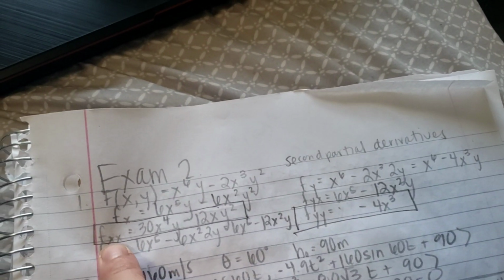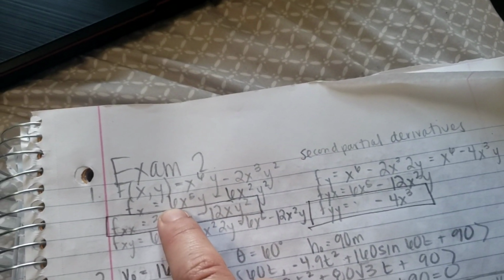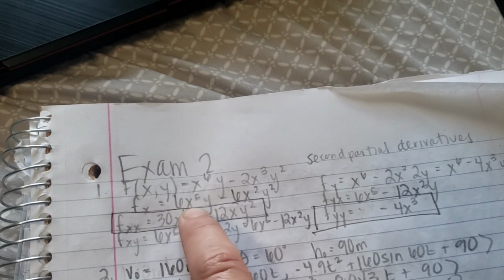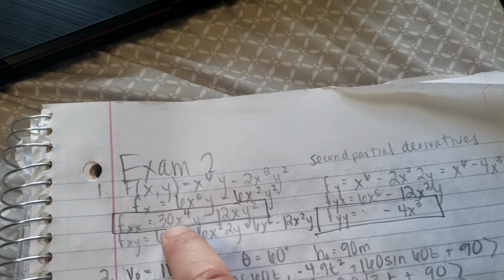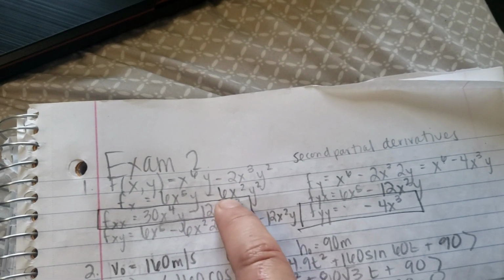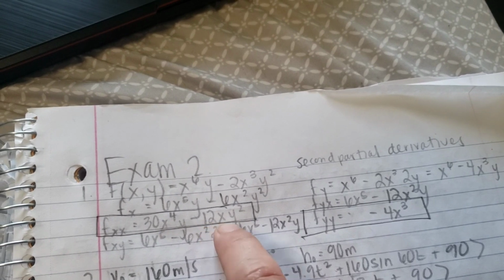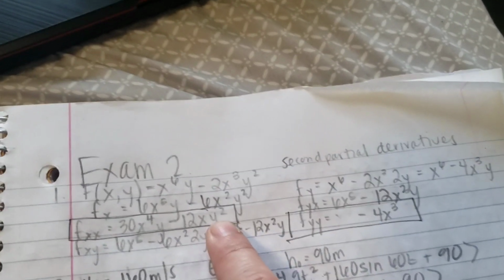Now in order to find fxx, we take the derivative again of the x. So the derivative of 6x to the 5th is 30x to the 4th, y stays the same, minus the derivative of 6x squared is 12x, and then y squared stays the same.